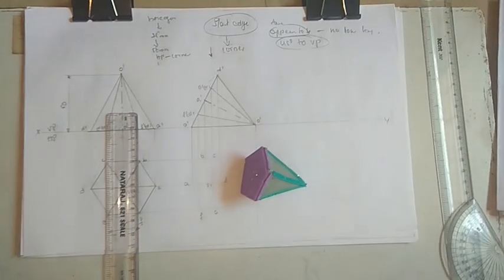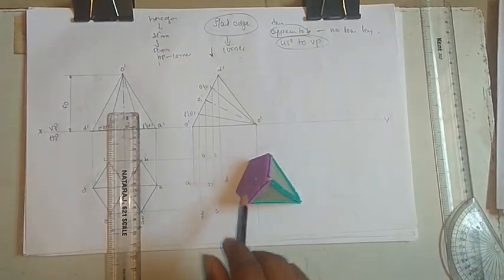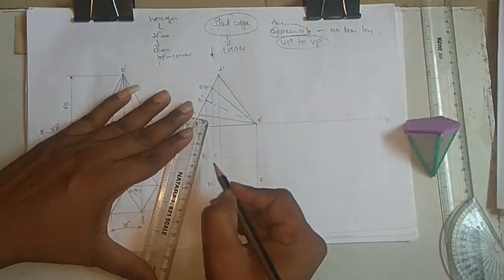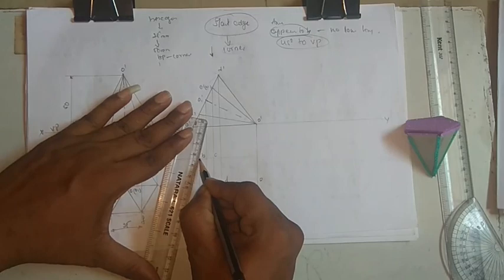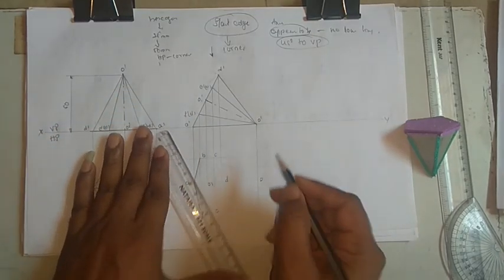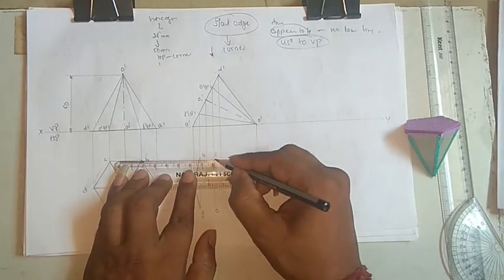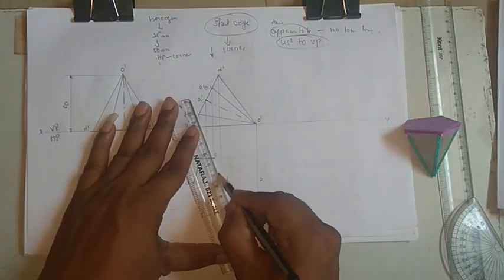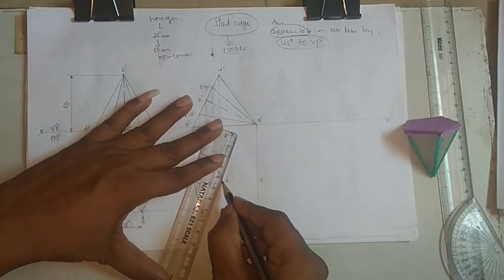Now in here you can see all the faces. Without any second thought, the whole hexagon face is visible. So A to B, then F, then C, then to the D, then to the C.